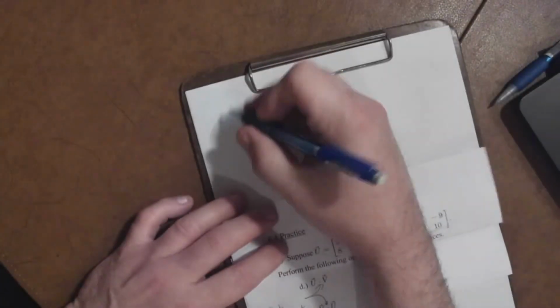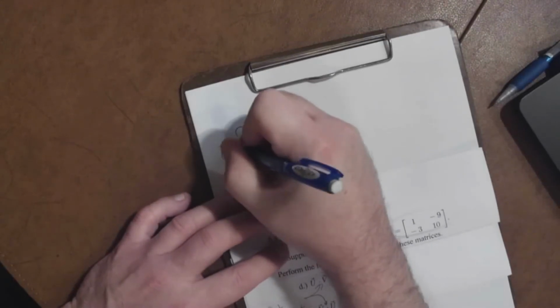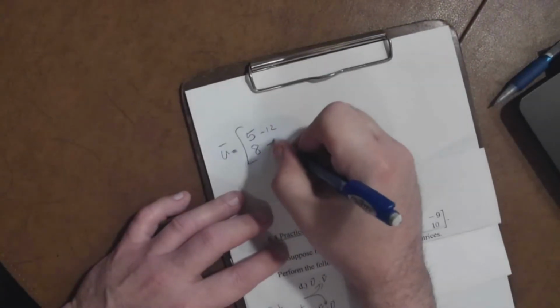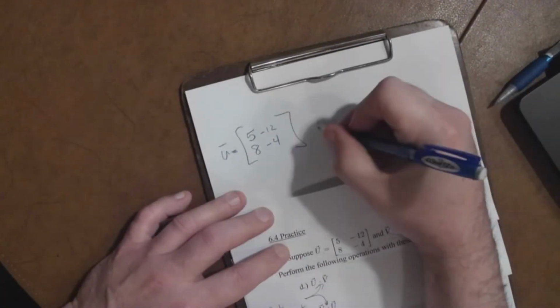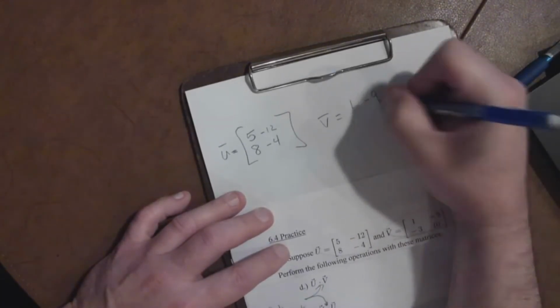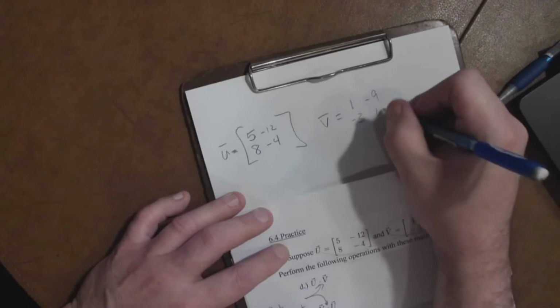So here we might start with U again, which is the matrix 5, negative 12, 8, and negative 4. And we're going to have matrix V be this matrix 1, negative 9, and negative 3, 10.